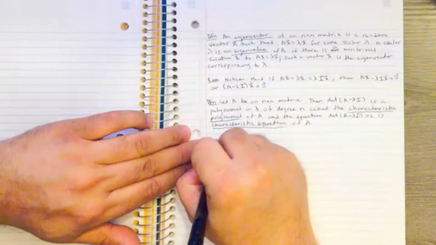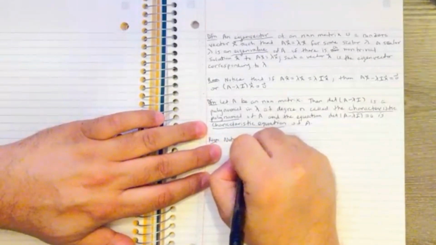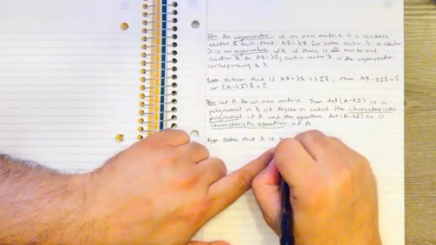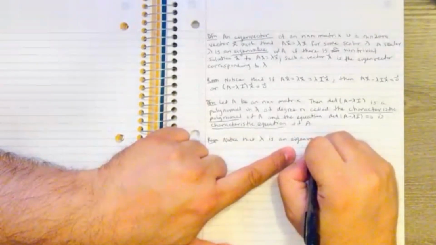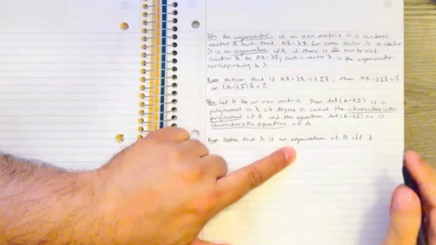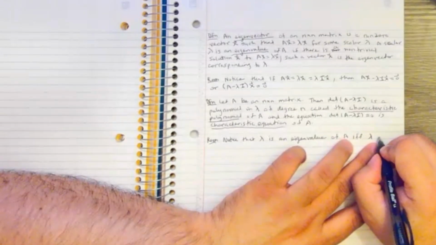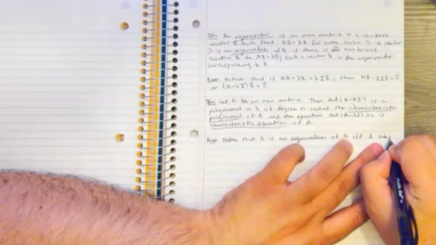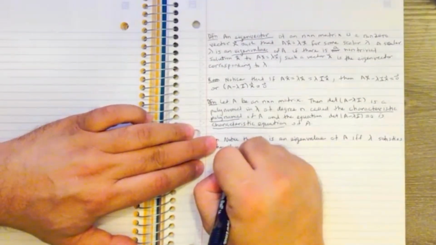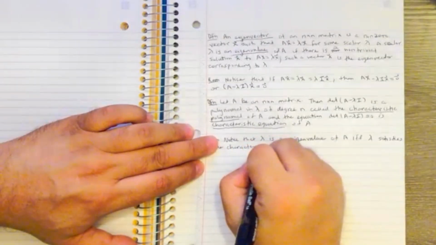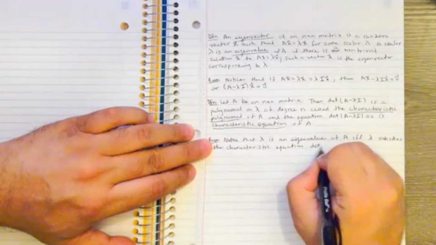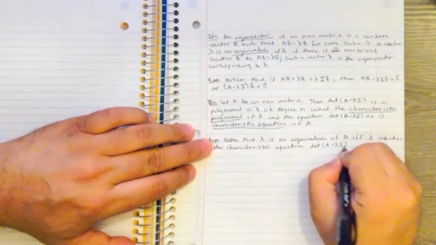So notice that the scalar lambda is an eigenvalue of the matrix A if and only if that scalar lambda satisfies the characteristic equation, which again is the determinant of A minus lambda I is equal to 0.